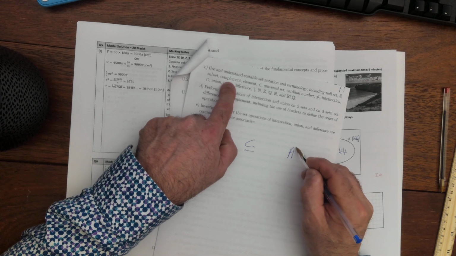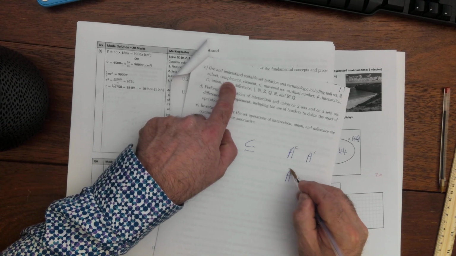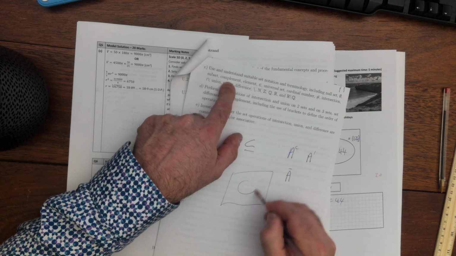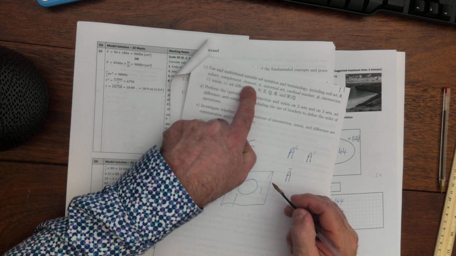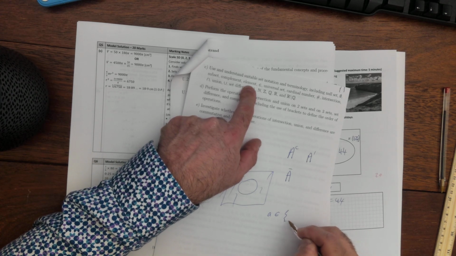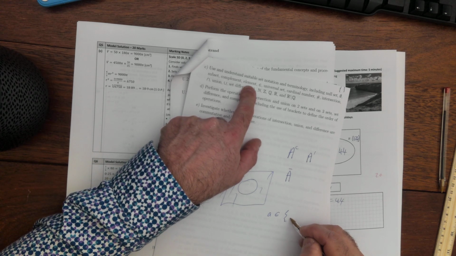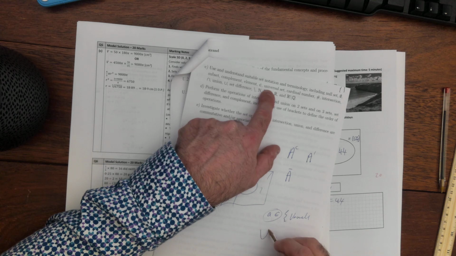The complement of A, it's not A, isn't it? It's this region here. Do you know how to say element? A is an element of this set of vowels. This symbol. Do you know what the universal set is?